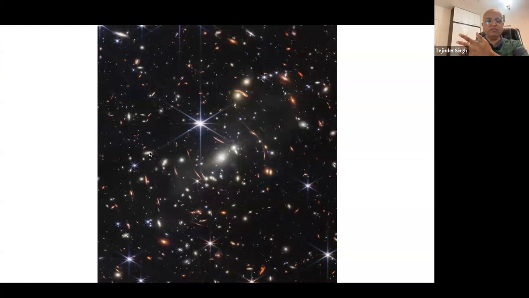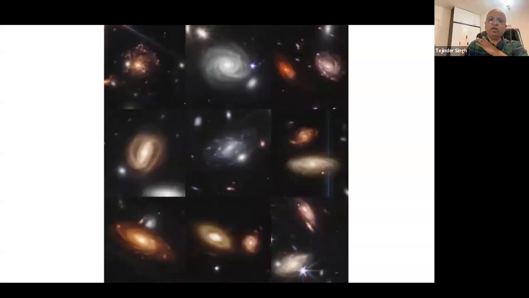Each galaxy has billions of stars. Our star is one of them. The man in the park is somewhere here, but the overall universe is so much bigger. This is a close-up of different galaxies from that picture. These are actual photographs.